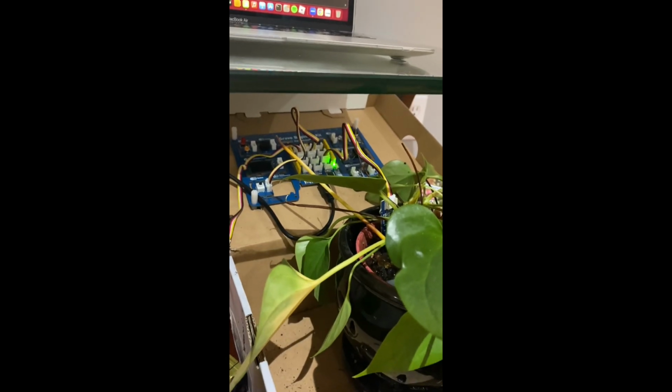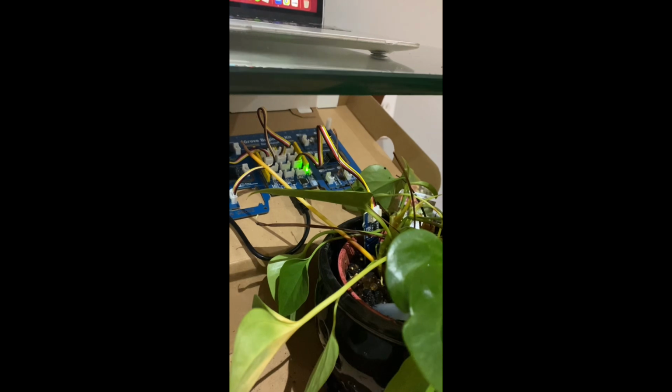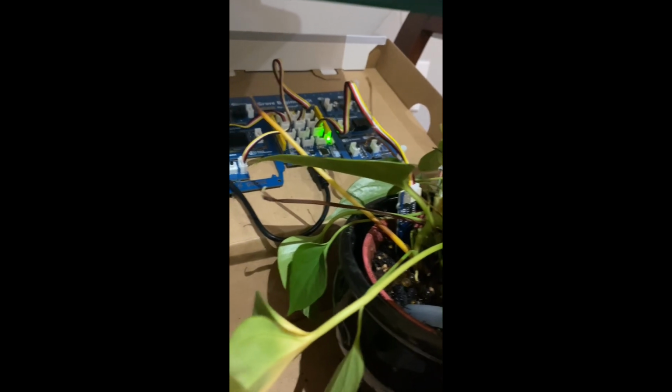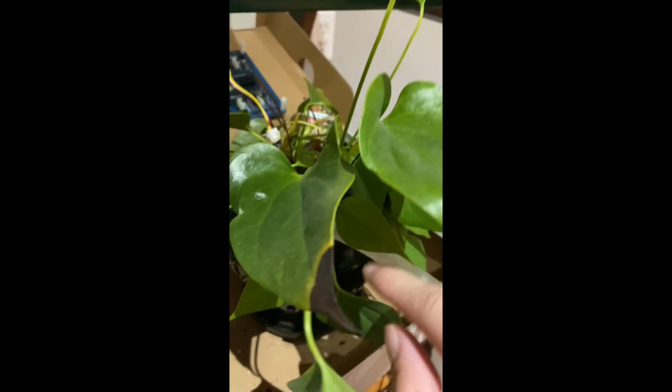The EECS 1011 main project. So the algorithm to drive the plant watering runs through the sensor, which measures the moisture in the soil. Once the moisture reaches a certain threshold, it will send a signal that causes the pump in here to flow water through this tube and into the plant.